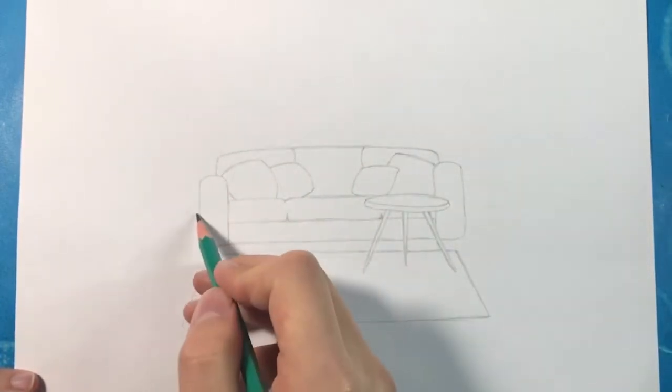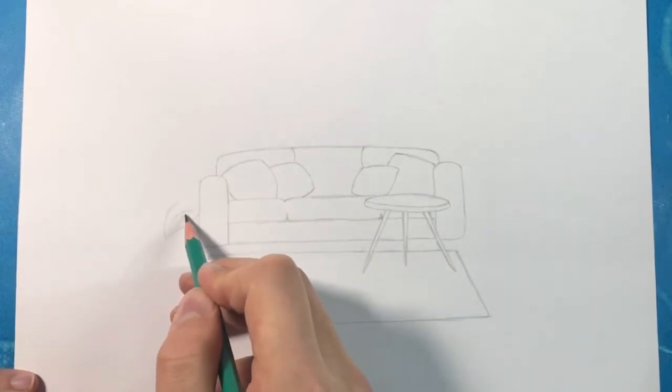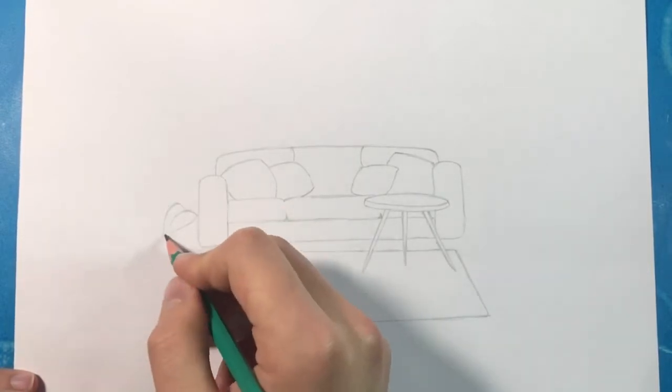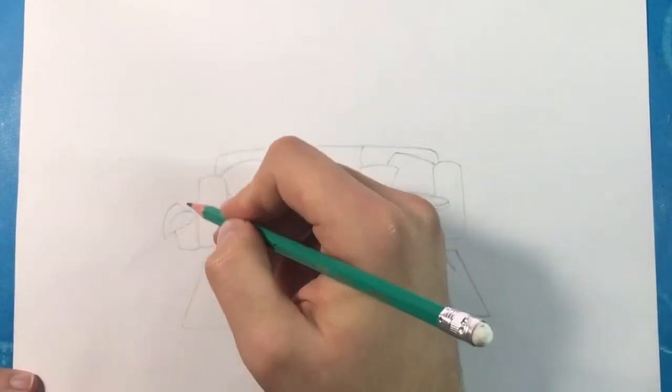Time to decorate. On the left side of the couch, I wanted to add a plant, so begin by drawing the vase, and one by one, draw leaves randomly, until we get the result that we like.